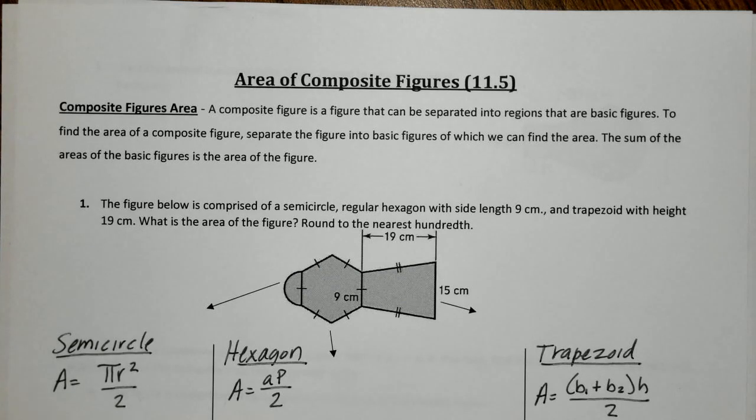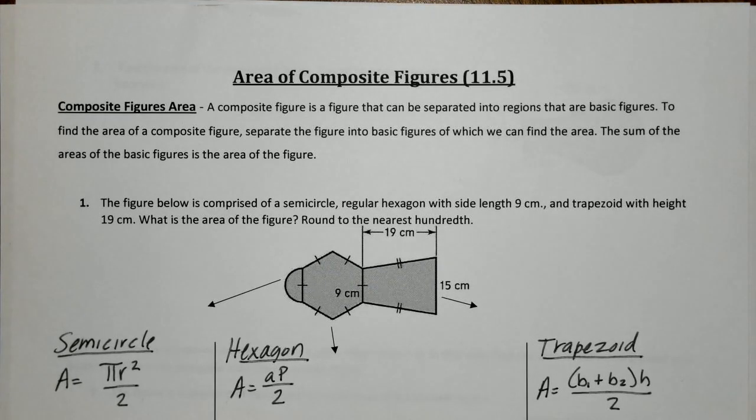This video is going to cover area of composite figures. A composite figure is a figure that can be broken down into separate regions, creating basic figures. In other words, it's a figure created by two or more shapes. So what we'll end up doing is separating it into the different shapes that we have area formulas for, and then either add or subtract depending on the problem.